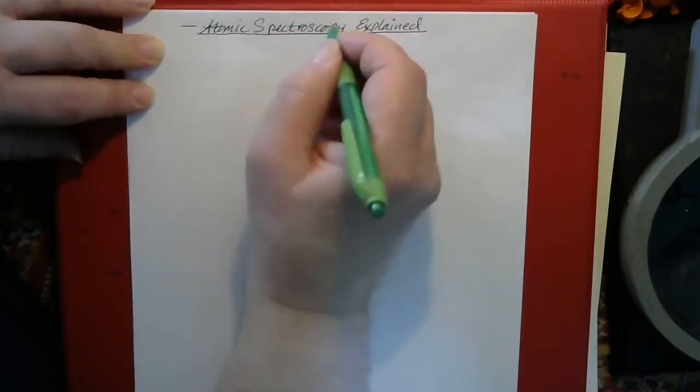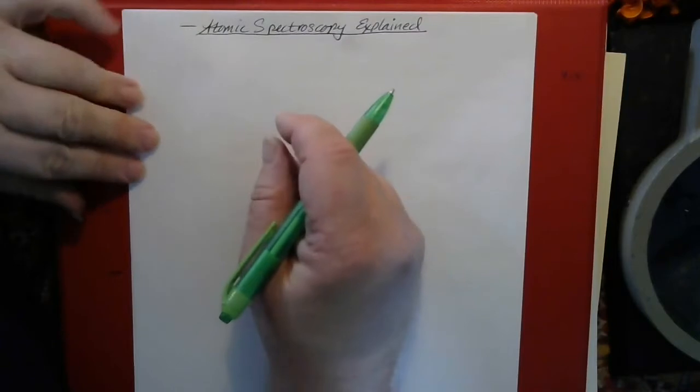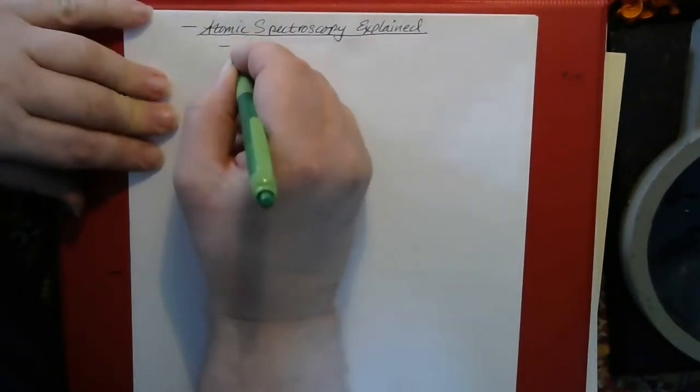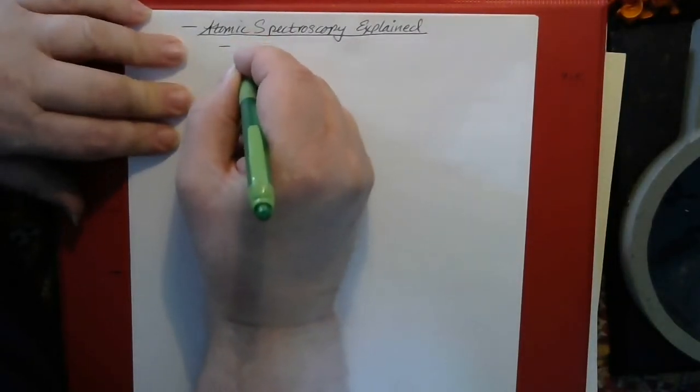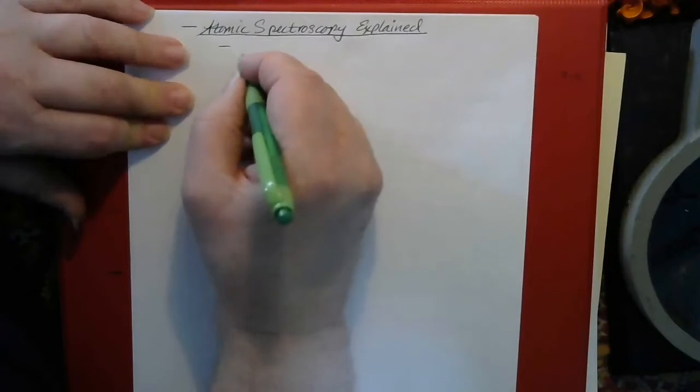And the fact that quantum theory was consistent with the known facts about atomic spectroscopy was a big mark in favor of quantum mechanics.